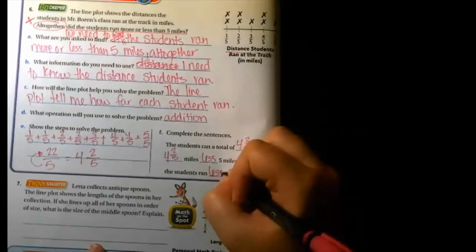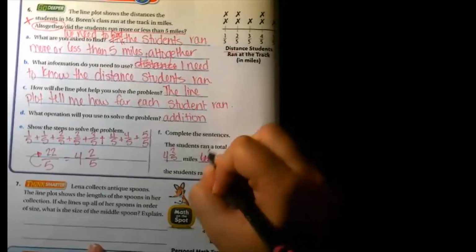Good, less. Sorry, here we want to do our alligator mouth. So we're going to change this to alligator mouth, less than. Okay. Number 7 says that Lena collects antique spoons. The line plot shows the length of the spoons in her collection. If she lines up all the spoons in order of size, what is the size of the middle spoon?